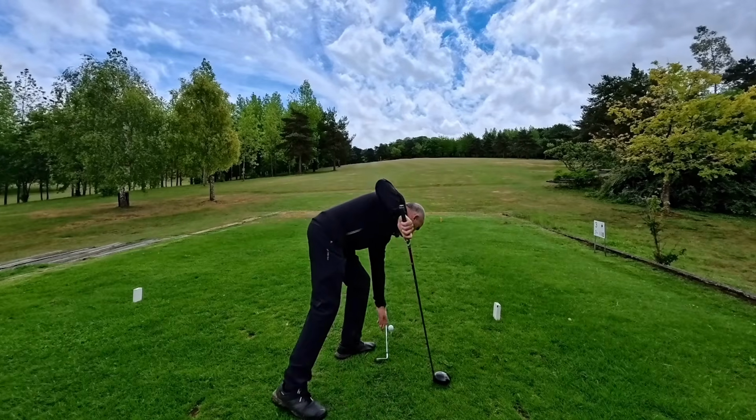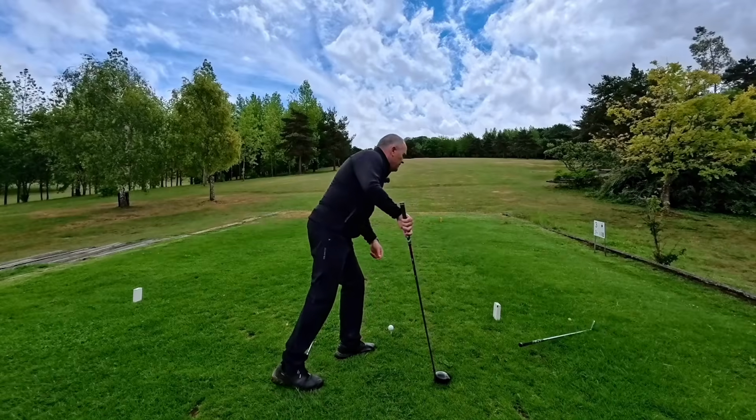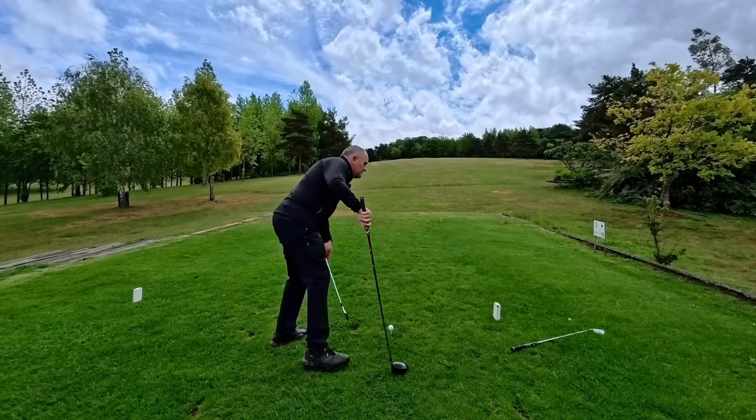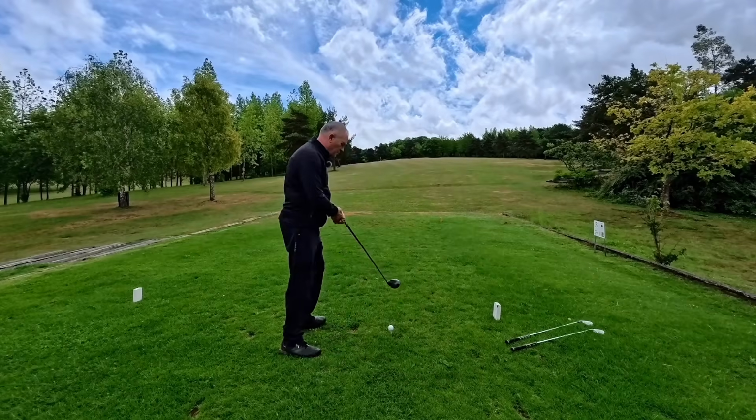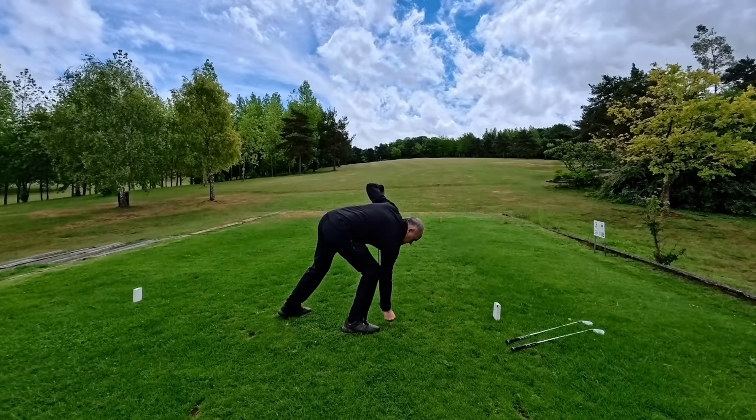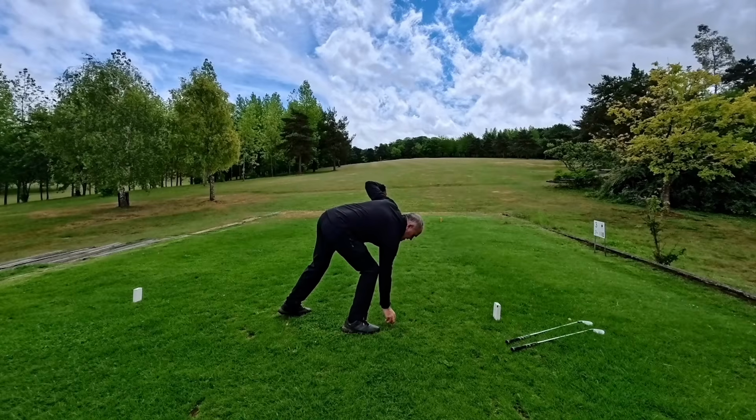So let's hit a couple of balls. Okay, now, the most important thing I'm going to do with this first one is I want to get those 3 first parts correct. Okay, I'm just going to tee that up again because that looks a little bit low for me.